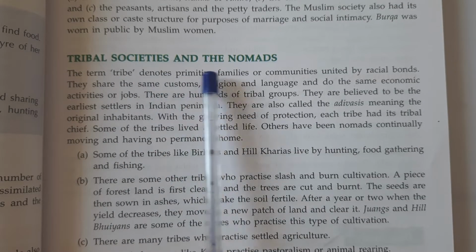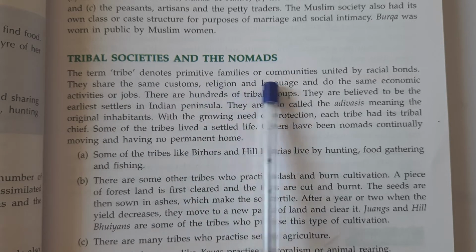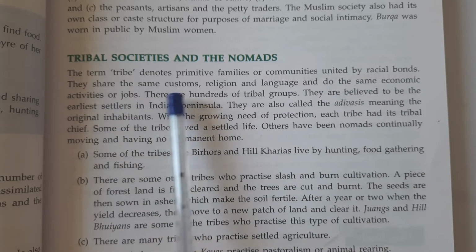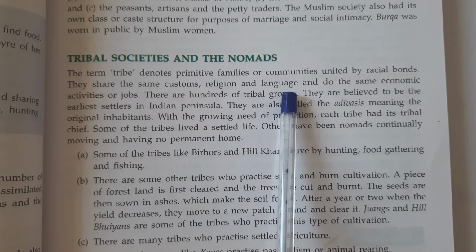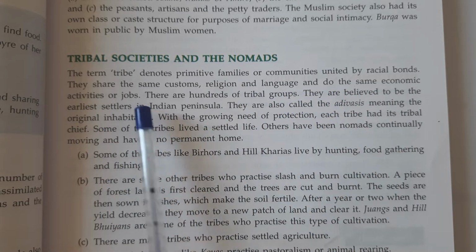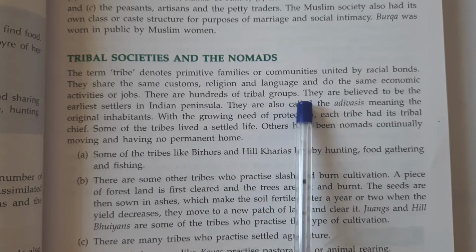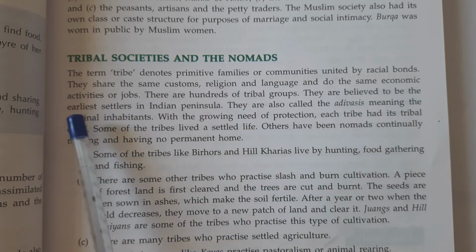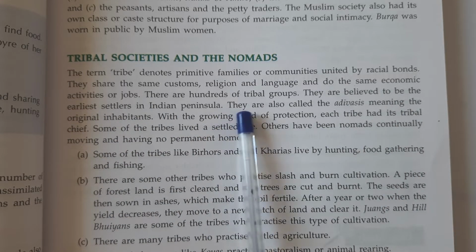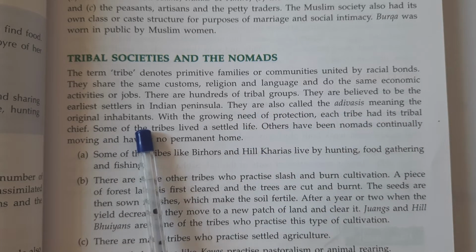Tribal societies and the nomads. The term tribe denotes primitive families or communities united by racial bonds. They share the same customs, religion, and language and do the same economic activities or jobs. There are hundreds of tribal groups. They are believed to be the earliest settlers in the Indian peninsula. They are also called the Adivasis, meaning the original inhabitants.